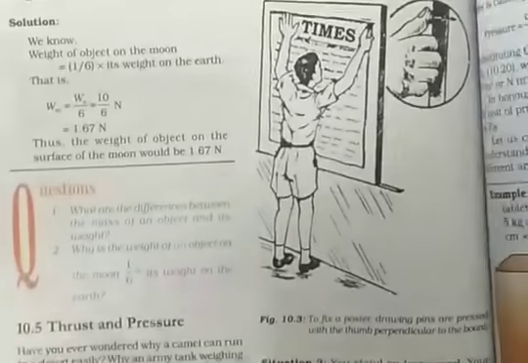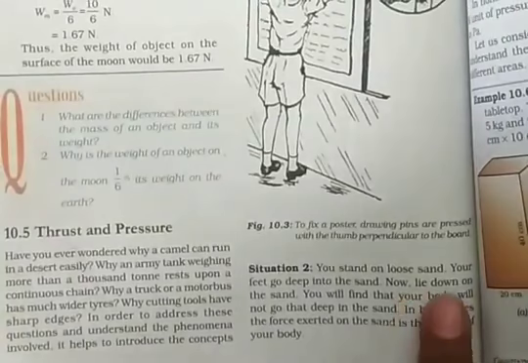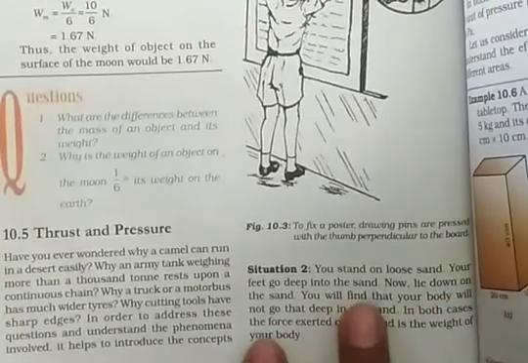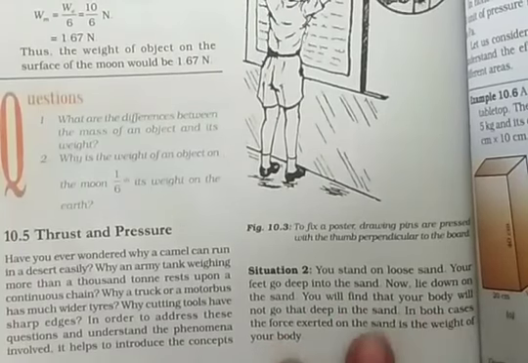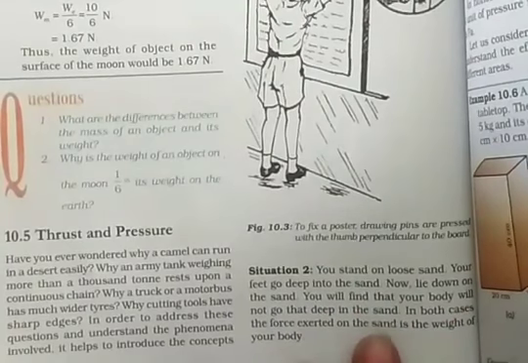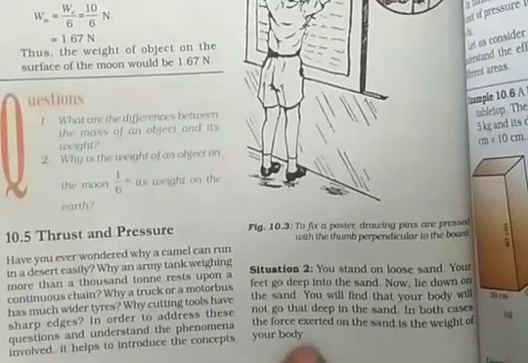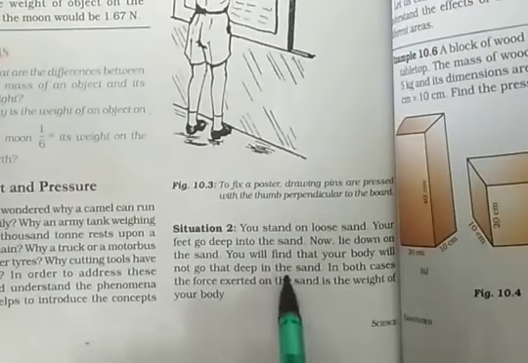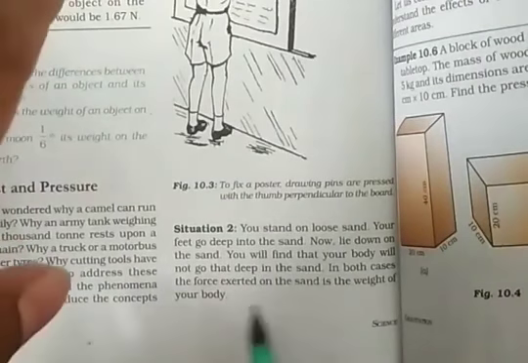So we are taking a second situation in which you will stand on a loose sand. What will happen? Your feet will go directly into the sand. Now if you lie down on the sand, what will happen? Your body will not go that deep. It will go little bit, not that much. In both the cases, the force exerted on the sand is the weight of your body, right? Due to the weight, our legs go inside the sand, right? And when we are sleeping, the same weight is acting, right? What is the difference? Only the surface area is increasing.